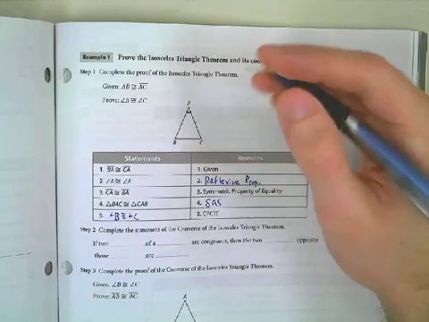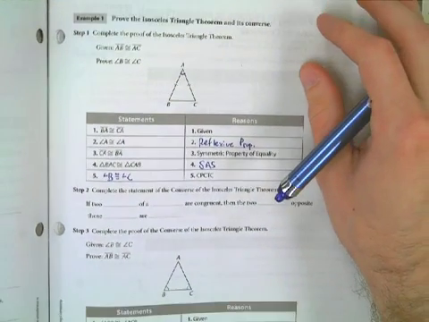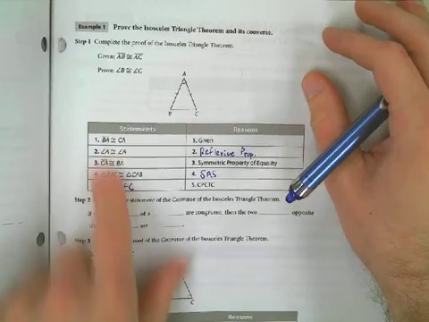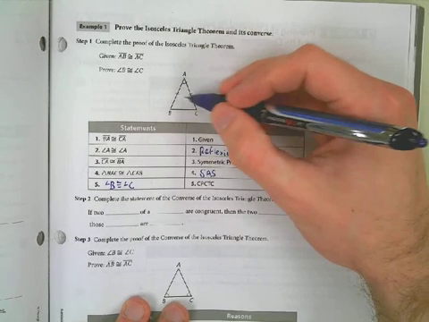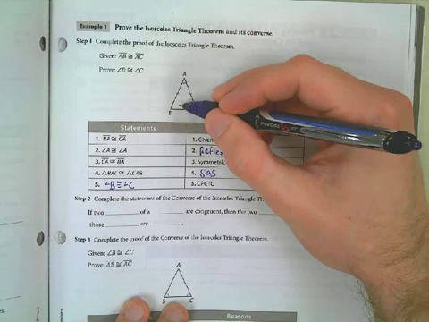Okay? Now, we've proved that if two sides of a triangle are congruent, then the opposite angles will also be congruent. So B and C here, we now know, must be congruent.